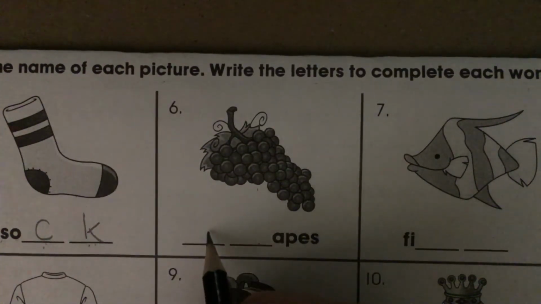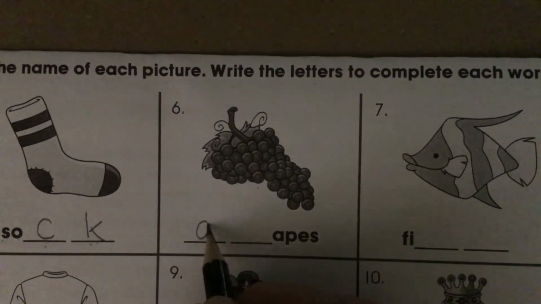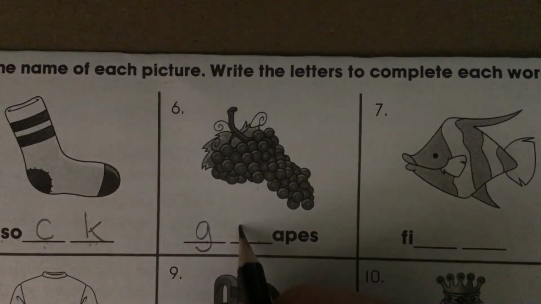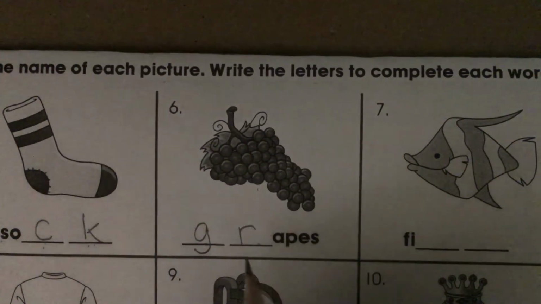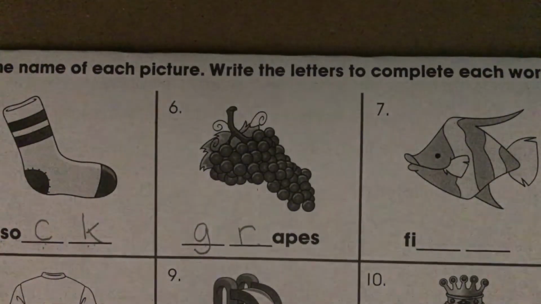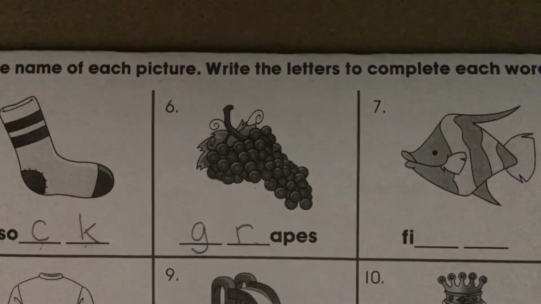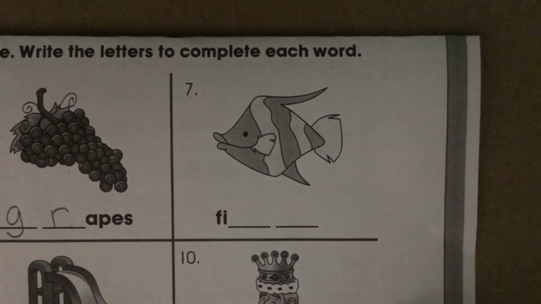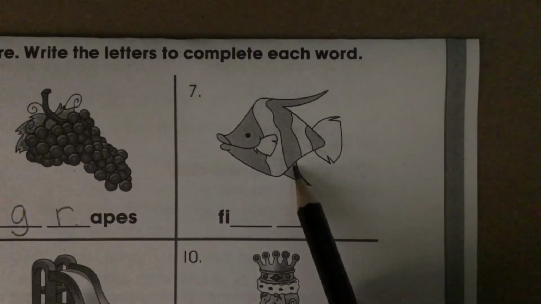I hear a hard G, G, G, and I hear an R. Grapes, grapes. Good job.